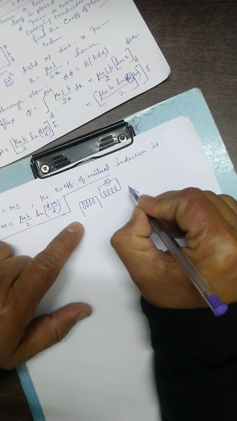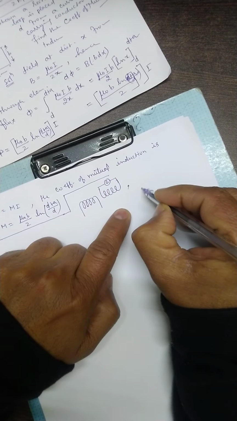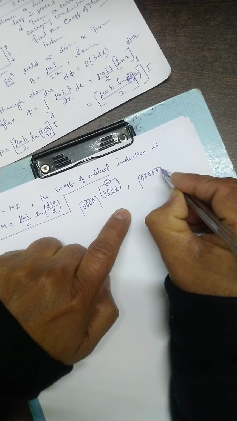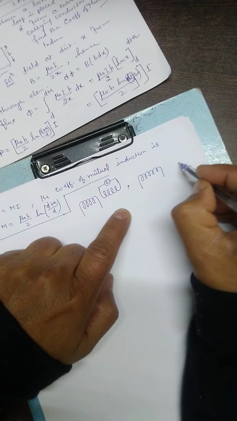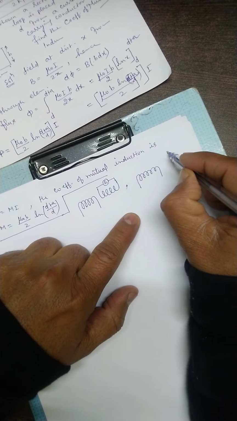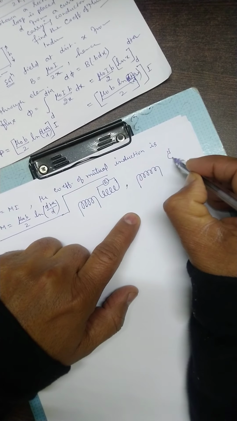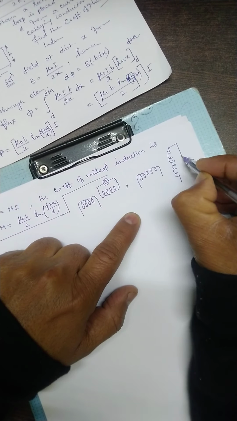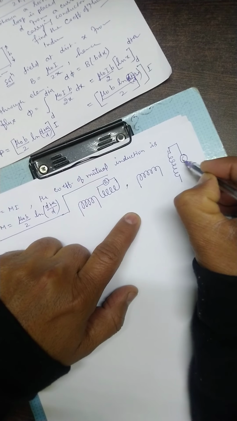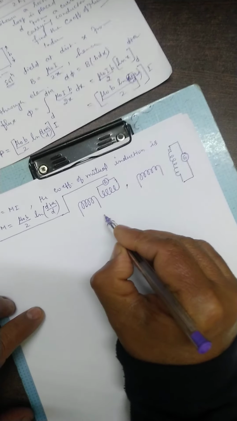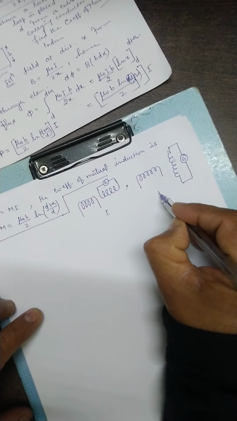This is one arrangement. This is the second arrangement. This is first arrangement, second arrangement.